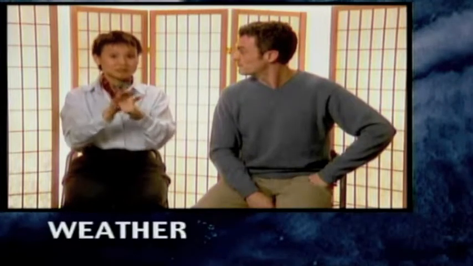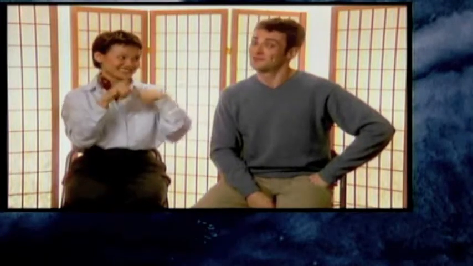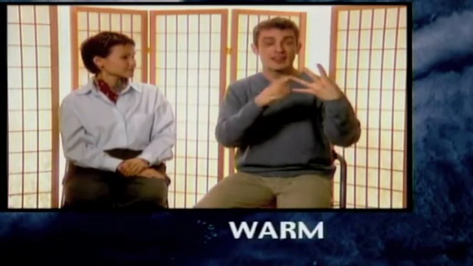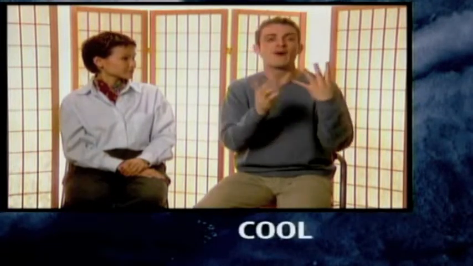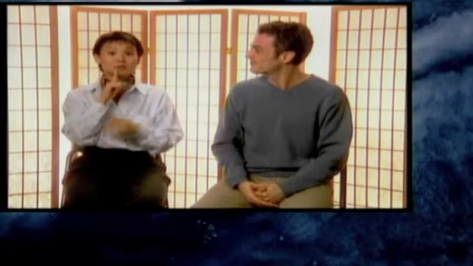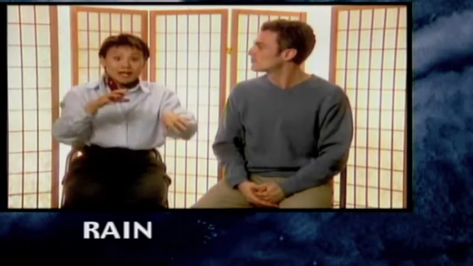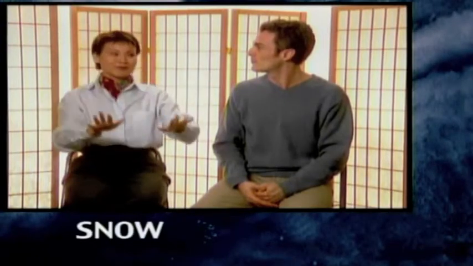It's time to learn signs for the weather, just as we promised. First, let me show you the sign for weather. It's an initialized sign. Let's go ahead and talk about temperature. It is cold, hot, warm, or cool. Then, of course, you'll want to know if there will be sun or sunshine, or clouds, or rain, or snow.